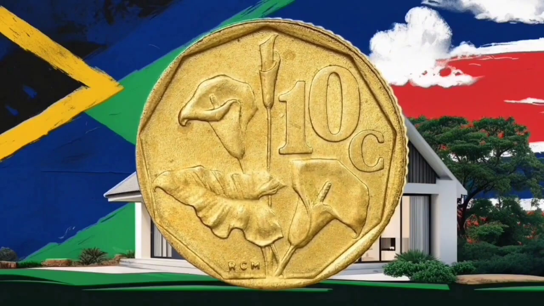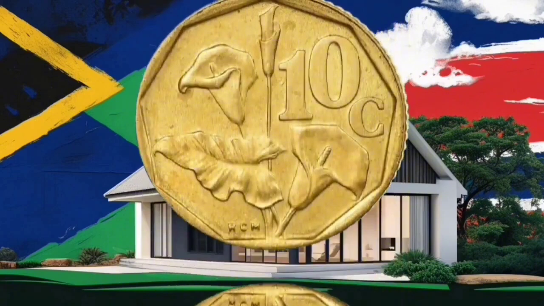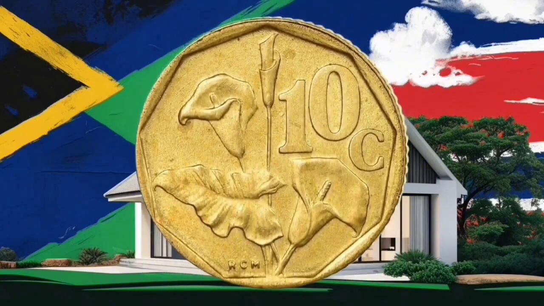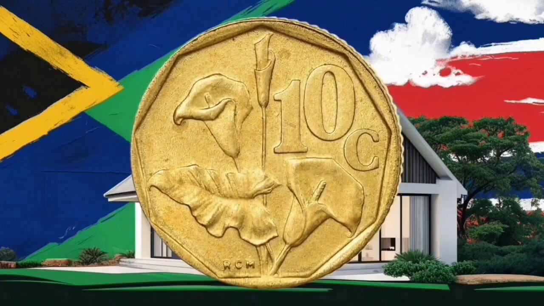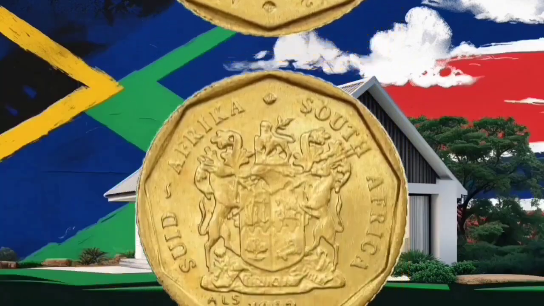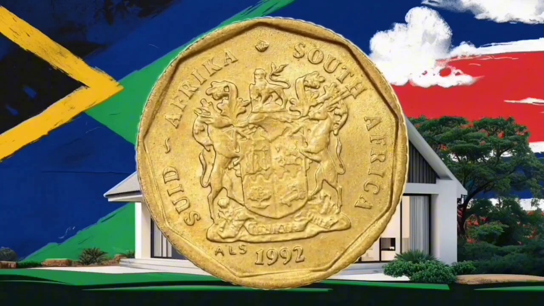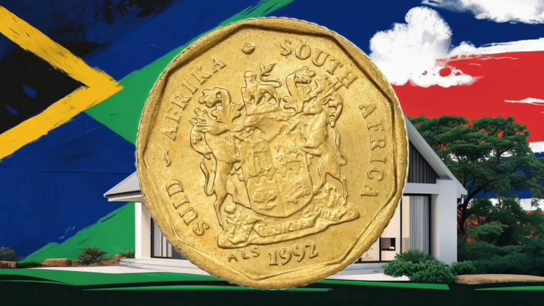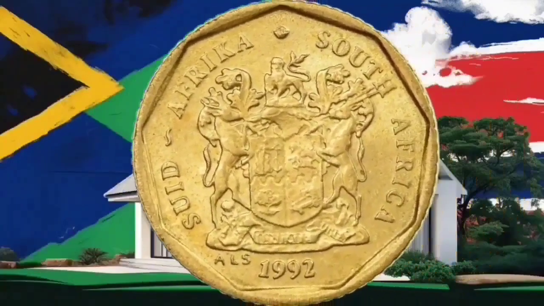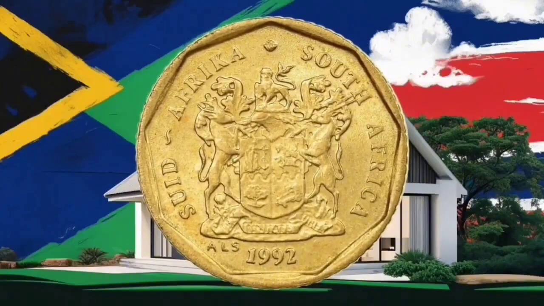What's more intriguing is that among these coins, certain variants and errors have drawn extreme attention from collectors. We'll explore those shortly. One of the major factors that increase a coin's value is rarity, and within the 1992 batch, there have been reports of coins with misprints, off-center strikes, and double dies. These minting errors make those specific coins much more valuable than their regular counterparts. Always check both sides of any 1992 10-cent coin carefully.